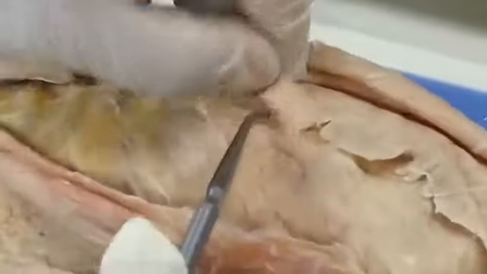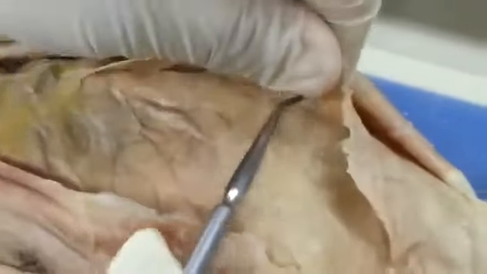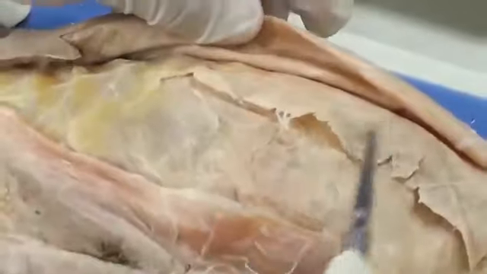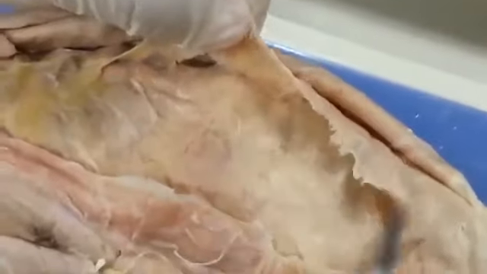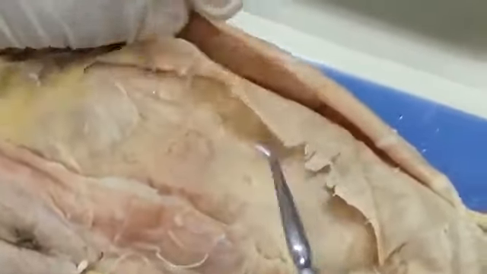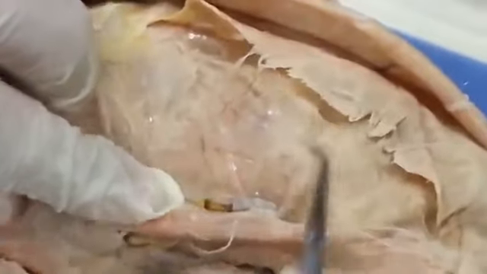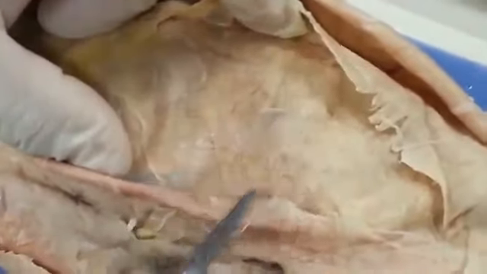As we go to the deeper muscles, you have a good view of the internal obliques here. They're also going to rotate the trunk, as well as compress the viscera. And then finally, the last layer of muscle here is going to be the transverse abdominis, which in this case is going to compress the viscera.